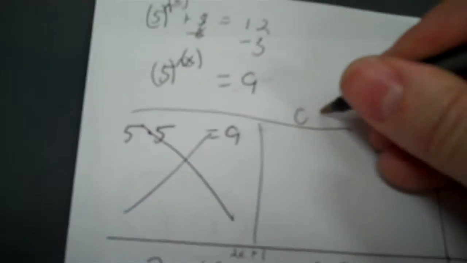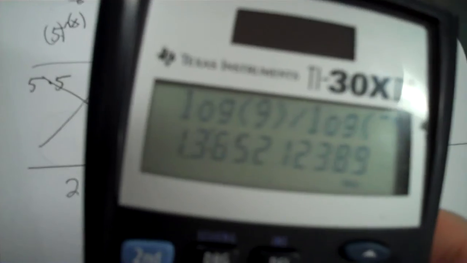So first, 5 to the 1, okay, that's too high, so that won't work. So I have to go to my change of base formula. So 5 goes on bottom, 9 goes on top. It's a decimal, okay? So log 9 divided by log 5. Okay, 1.37. If there's a 5 or greater in the third decimal place, round it up. 1.37. And problem solved. Okay, I have solved for the x.